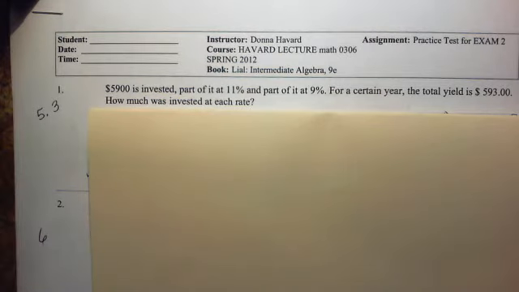Let's take a look at several application problems. Let's read through this one. $5,900 is invested, part of it at 11% and part of it at 9%. For a certain year, the total yield is $593. How much was invested at each rate?